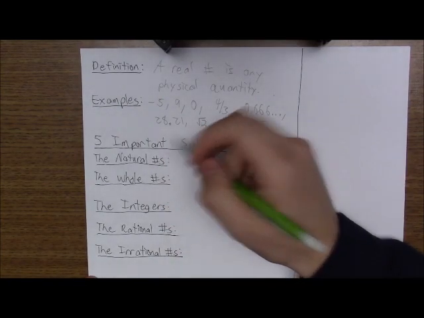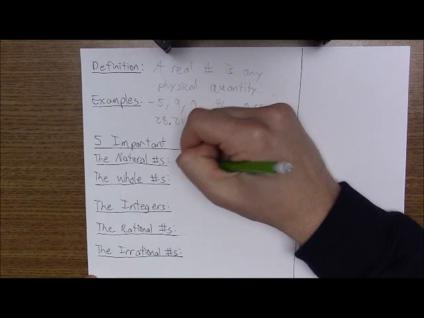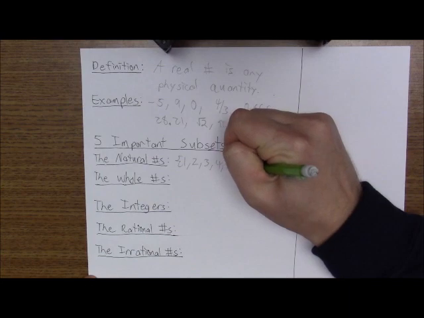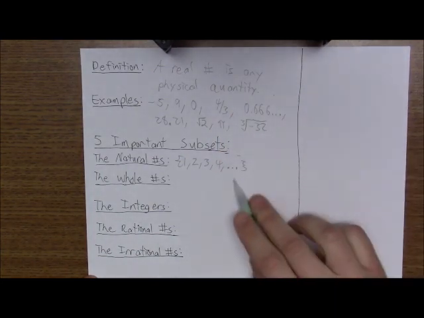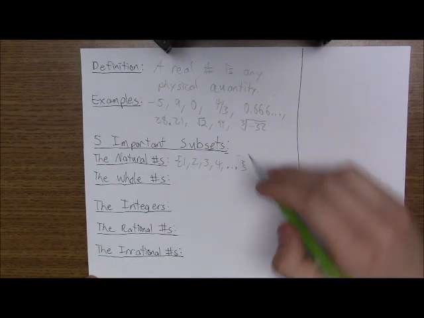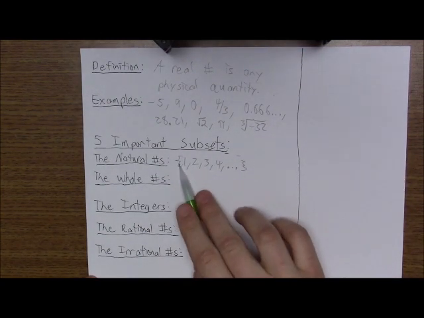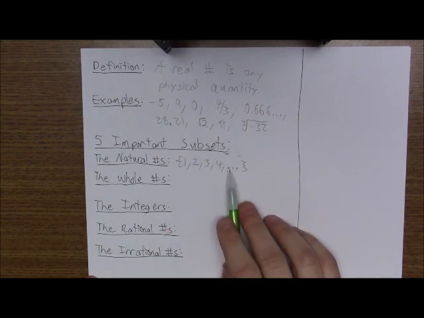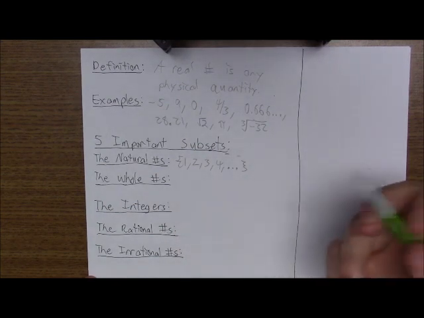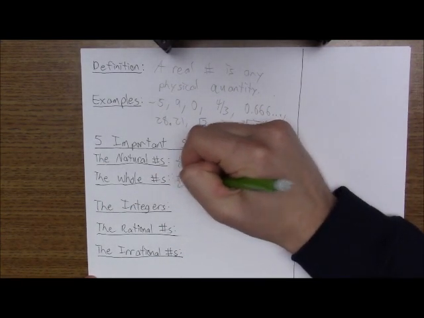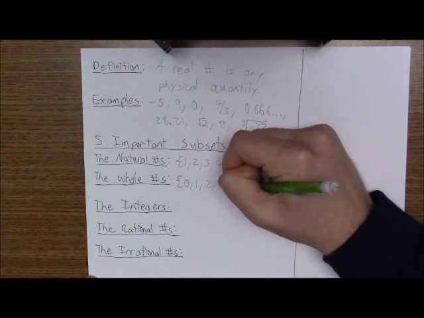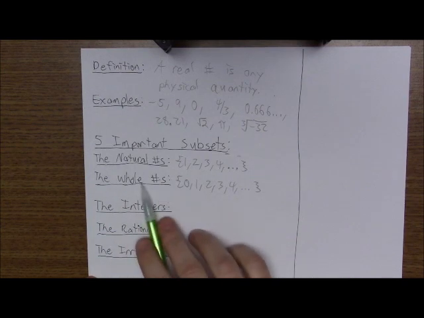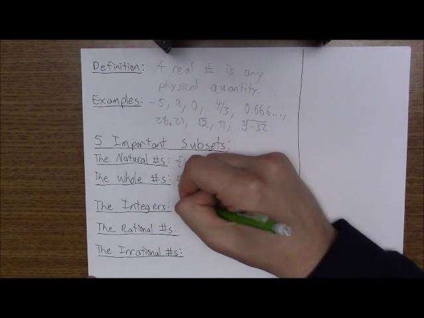These include the natural numbers, which start with 1, 2, 3, and just keep going up. Here, this ... this is called ellipsis points. And notice for the sets, I include them in curly brackets, but the ellipsis points tell me that I just keep going, so 5, 6, 7, etc. The whole numbers are like the natural numbers, except that they include 0 as well. And the integers are just like the whole numbers, except you have all the negative natural numbers as well.